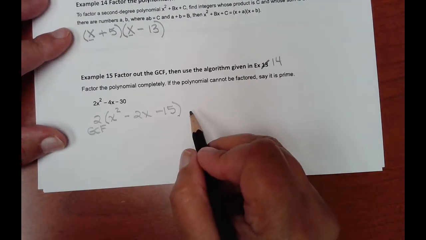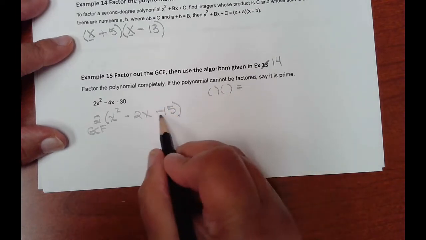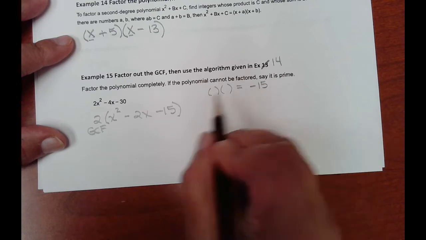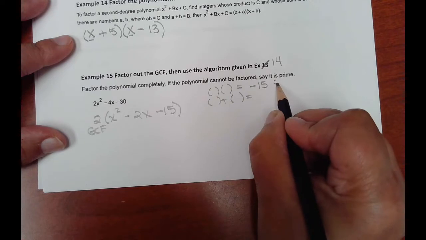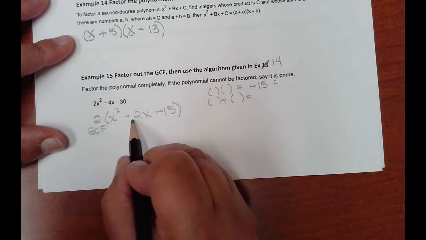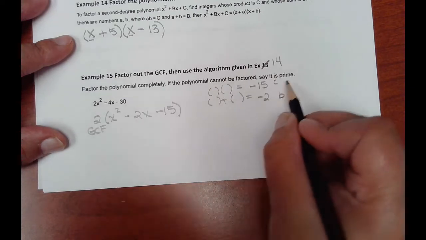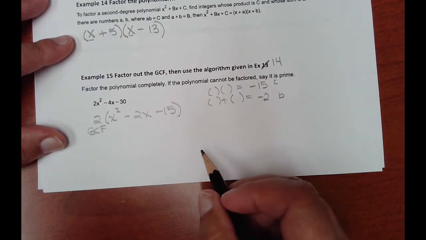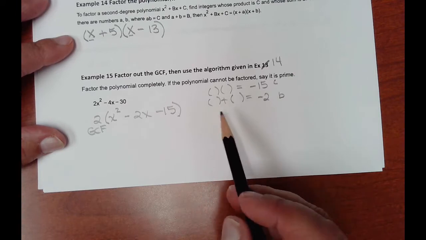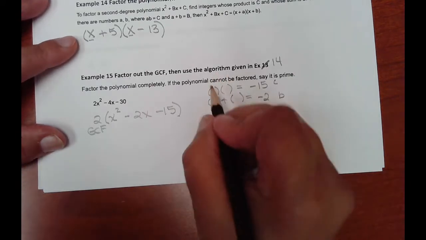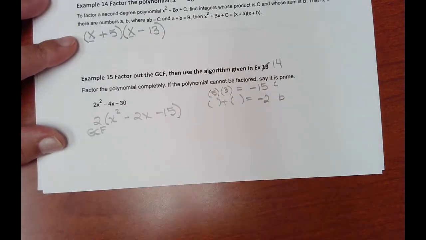Okay, so just like we did in number 14, I'm looking for two numbers that multiply together to give me the C value. But when added together, those same two values should give me the B value, which is -2. Okay, and so that's pretty easy. It's going to be 5 times 3 is 15, and if one of them is negative and one of them is positive, the difference between 5 and 3 is 2. Okay, so we know we're going to use 5 and 3. One of them has to be negative.